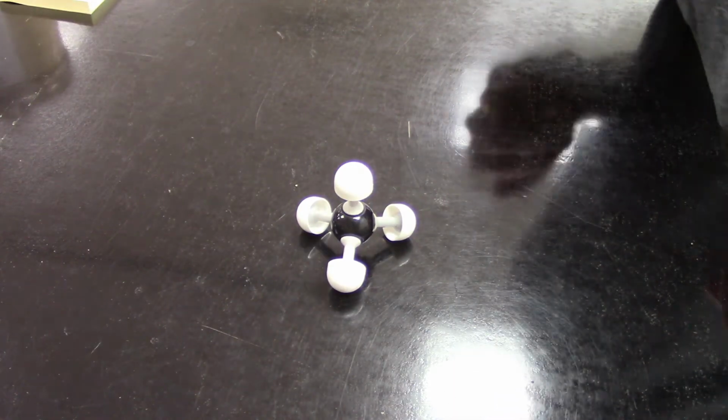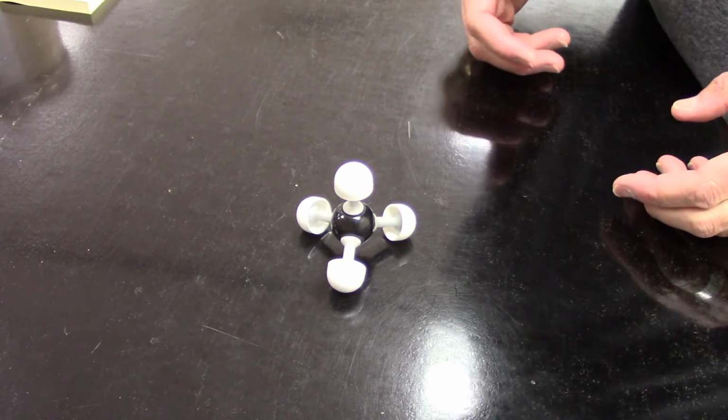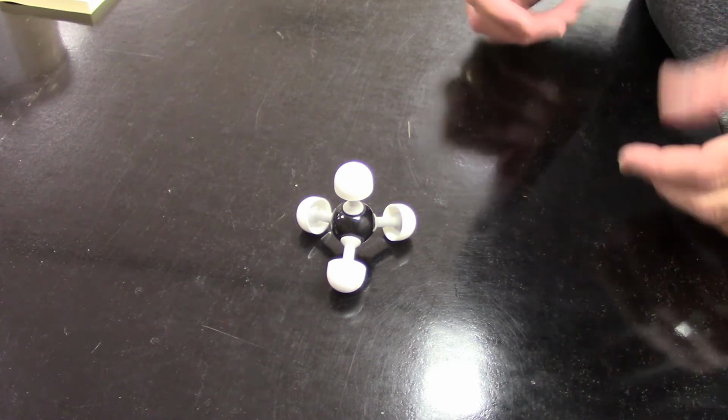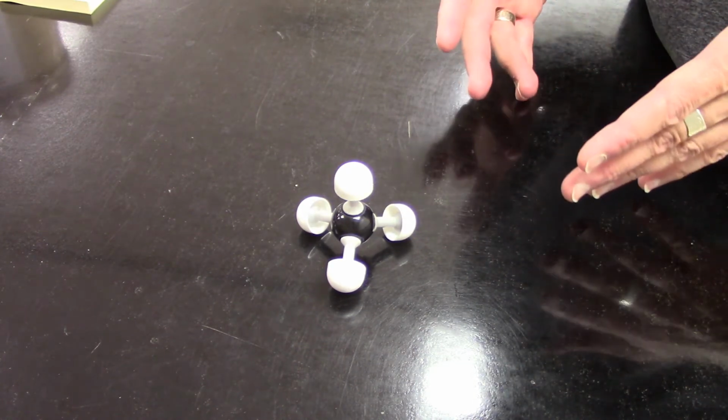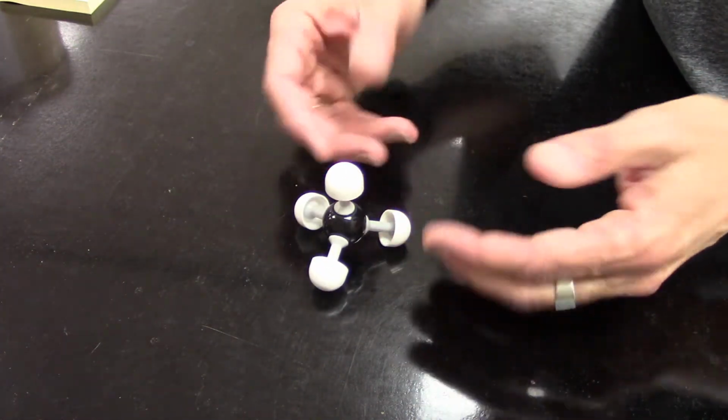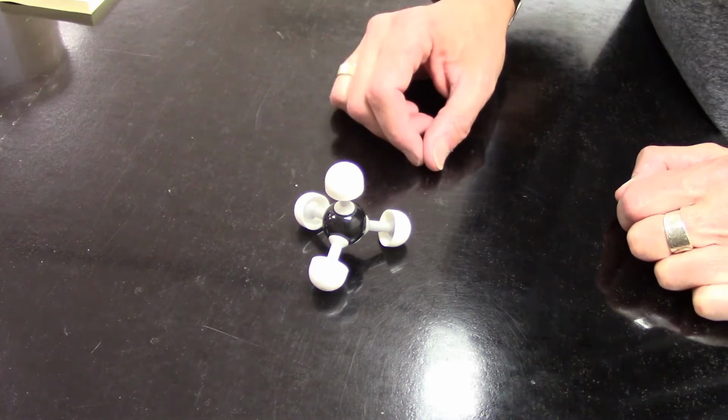Okay, so I want to show with a molecular model what it would look like to have an amino acid and what they look like in space, or in 3 dimensions. As a start, I just wanted to show you again the methane molecule.